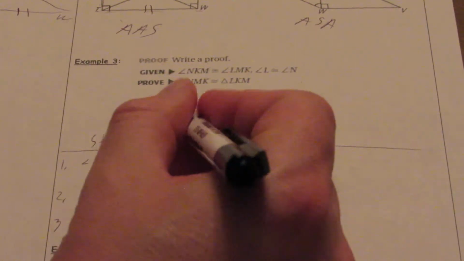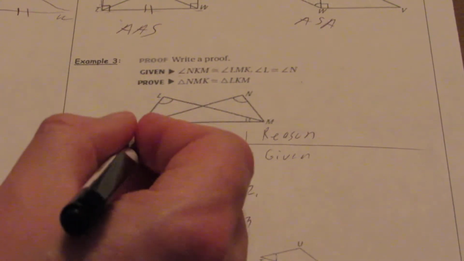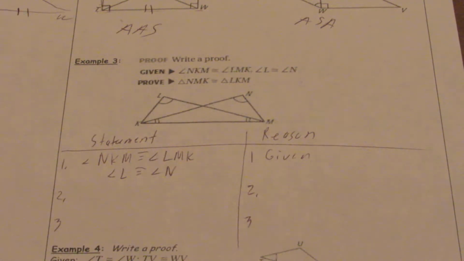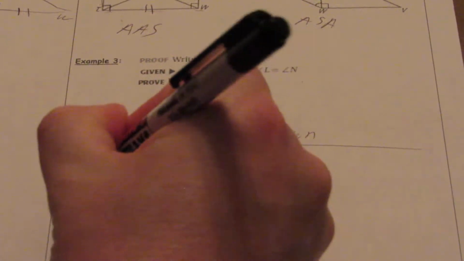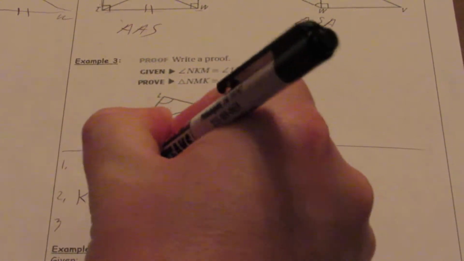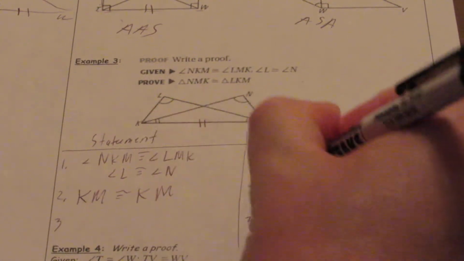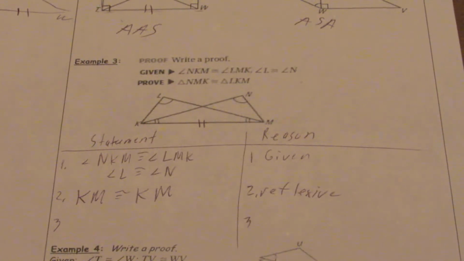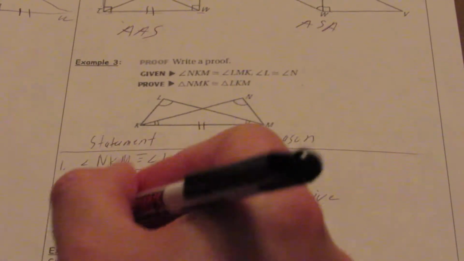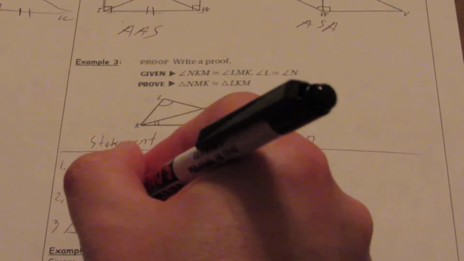Right? So I start off with my given. We marked our angles that are congruent. Again, these overlap. So I have the side KM that matches. So KM is congruent to KM by reflexive. That gives me 3 markings. So I now know my triangles are congruent.